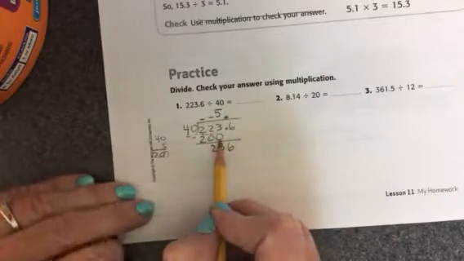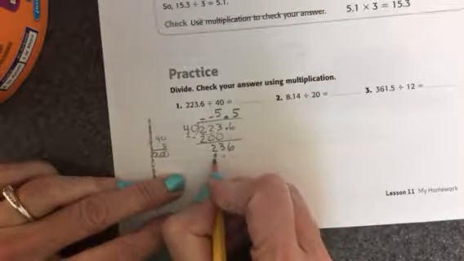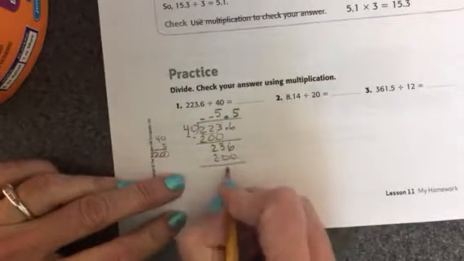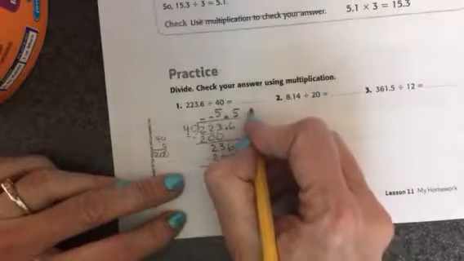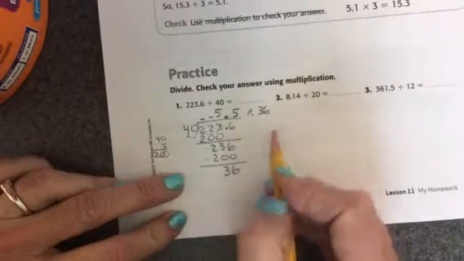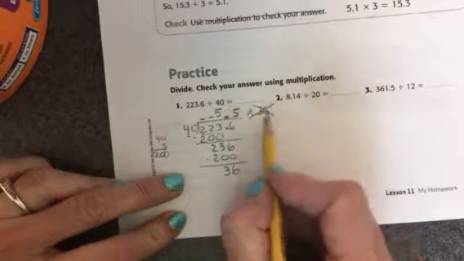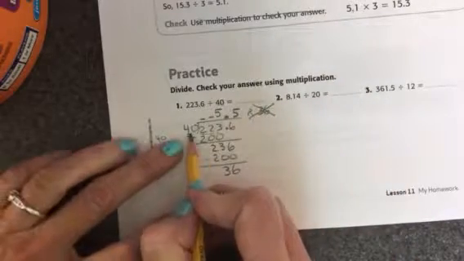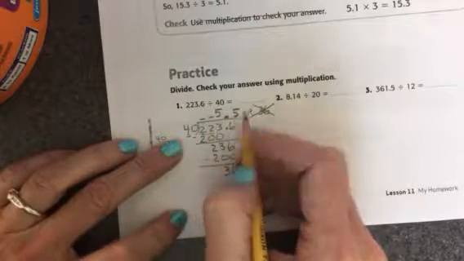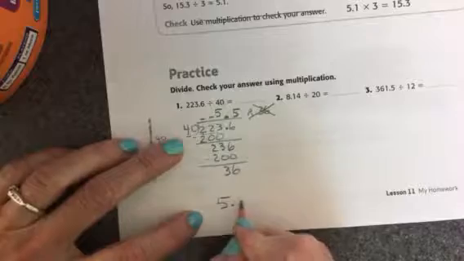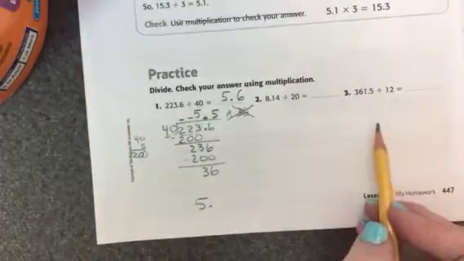Now I'm going to ask myself, how many times does 40 go into 236? Well, I'm going to do the same thing. I think if I do 5 times 40 is 200. Then when I subtract, I get 36. So basically I have a remainder of 36, but I don't do remainders when I do a decimal, so I'm going to get rid of that. But 36 is really close to this number that I started with, 40. So that tells me that I'm going to round up. So my answer is going to be 5 6/10.